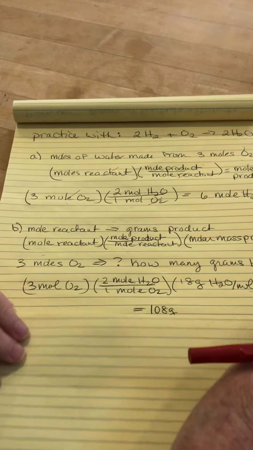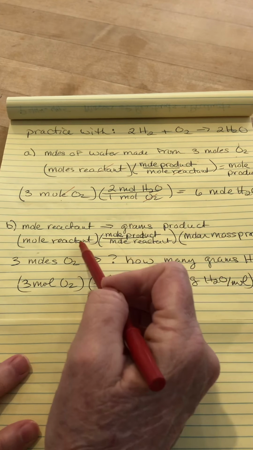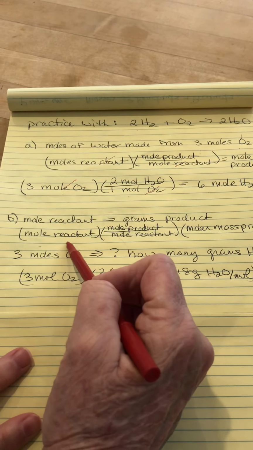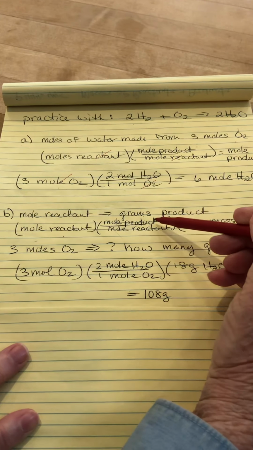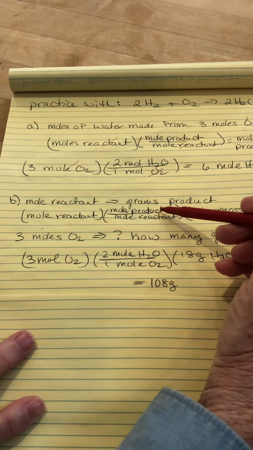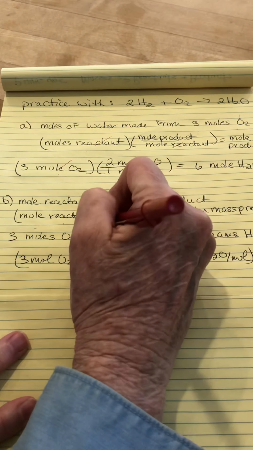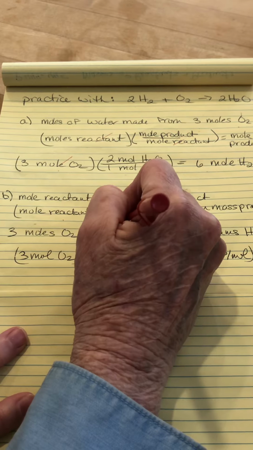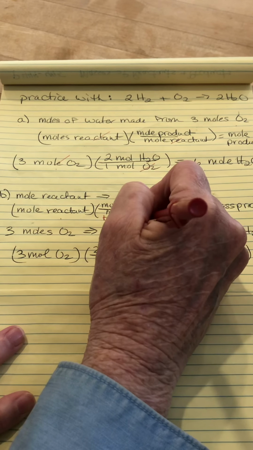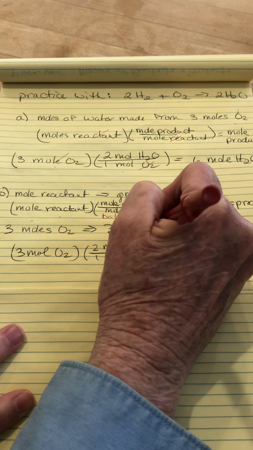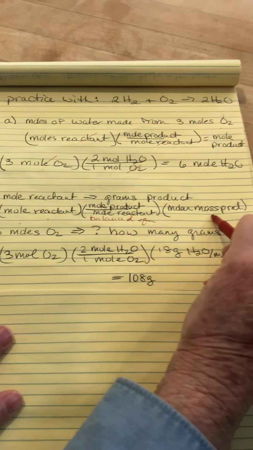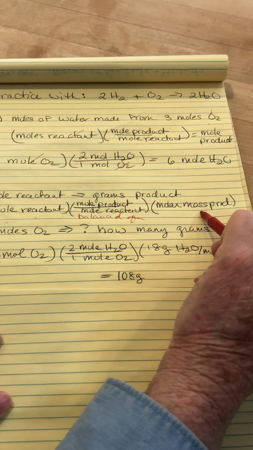To go from moles of reactant to grams of product, you take the moles of reactant that you're given. Again, you multiply by the mole ratio of moles product over moles reactant. Again, it's from the balanced equation. And then you multiply by the molar mass of the product.